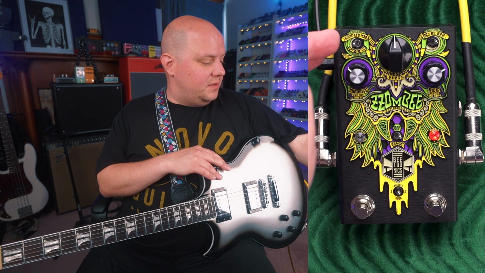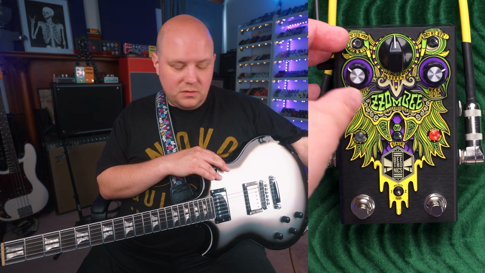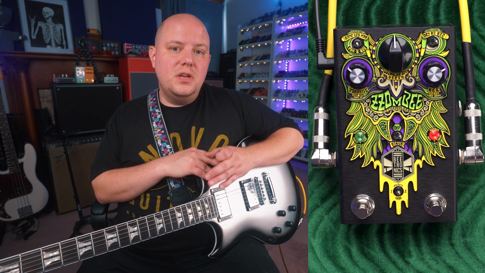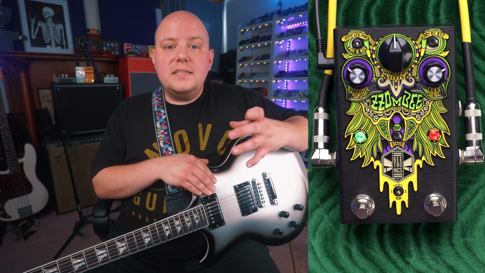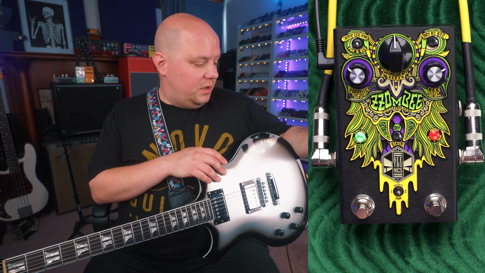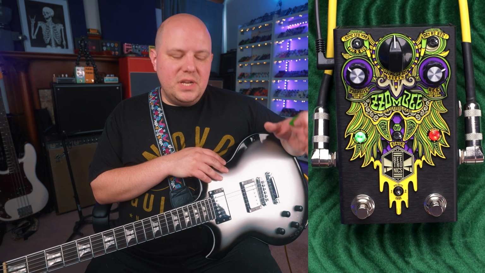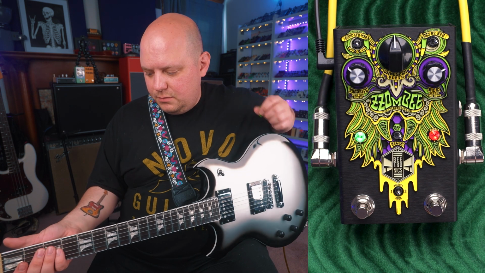Now we're going to jump back up to the top left of the pedal, the mode toggle, and we're going to shift it to the middle position labeled LFO. And this attaches our filter to an LFO, which is similar to the ramp feature, but it's constantly moving.